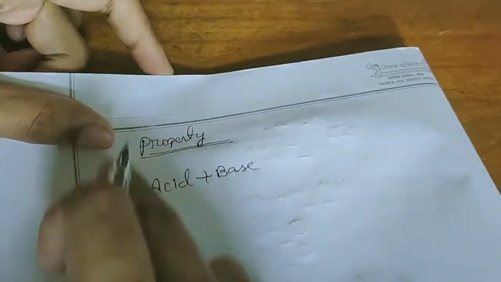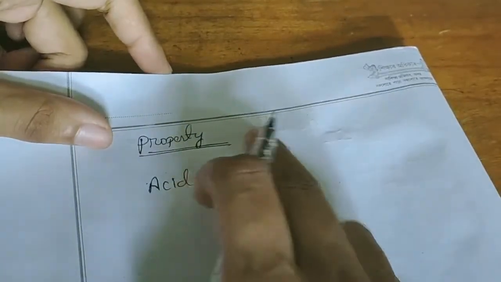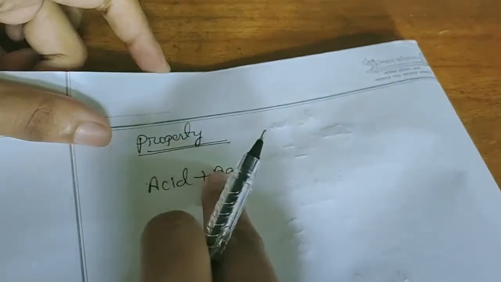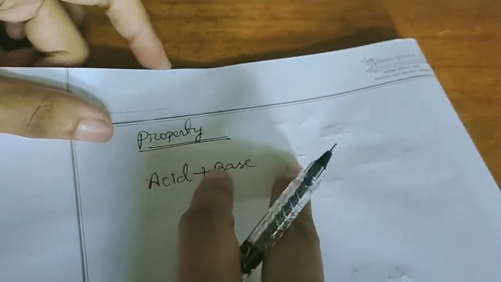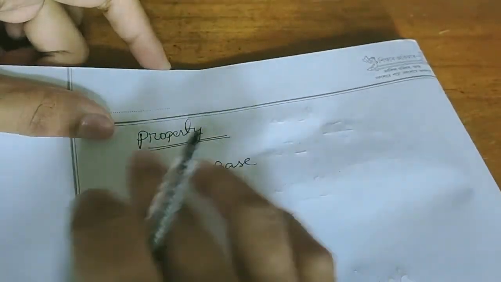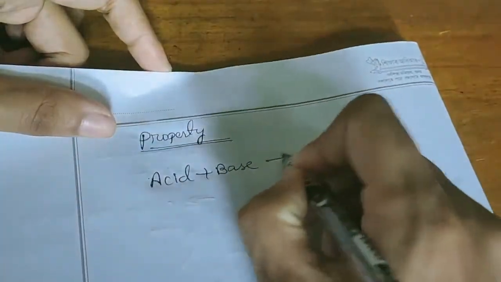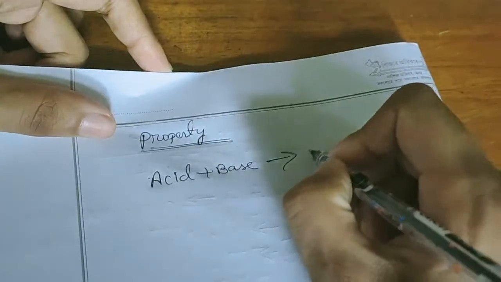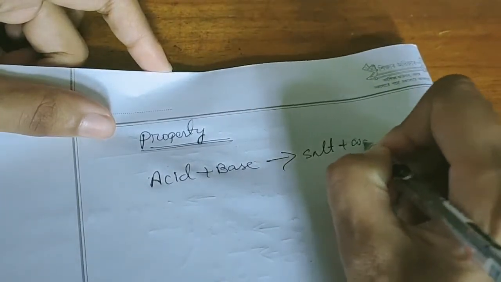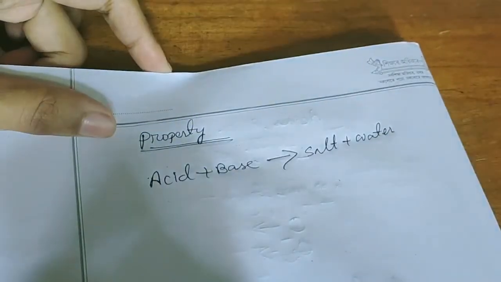Acid is sour, base is bitter, but if you mix them, both of the tastes will go away, meaning both of their properties will go away, they cancel each other. And when acid and base mix, they produce salt and water.